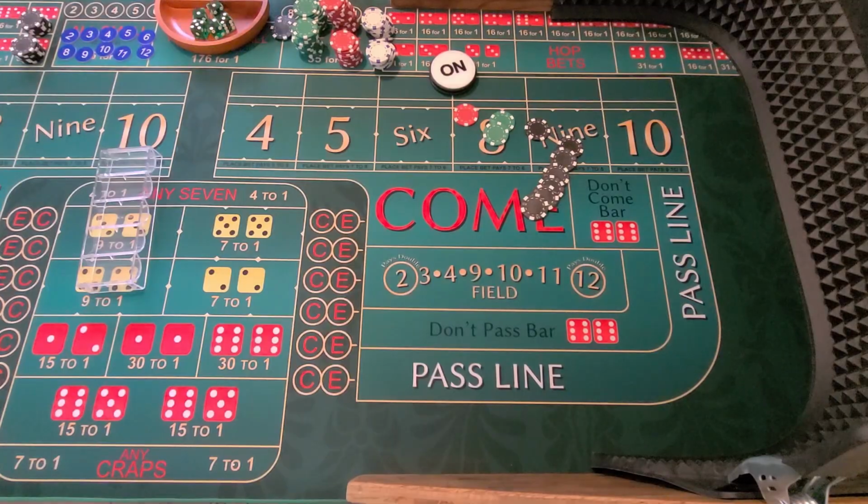I guess I need to bring a calculator or have that chart, like I said. But anyway, any questions or comments about this particular strategy, or if you have some others, please put them down in the comment section below.